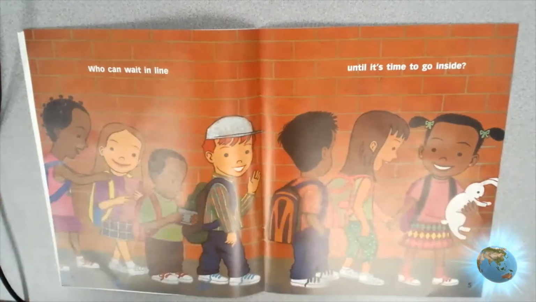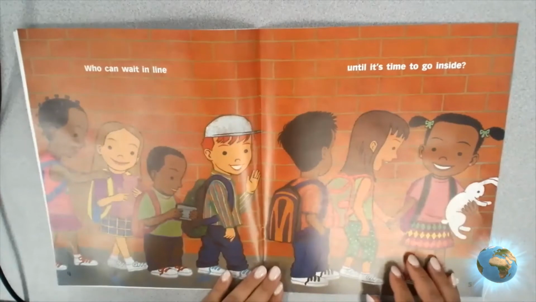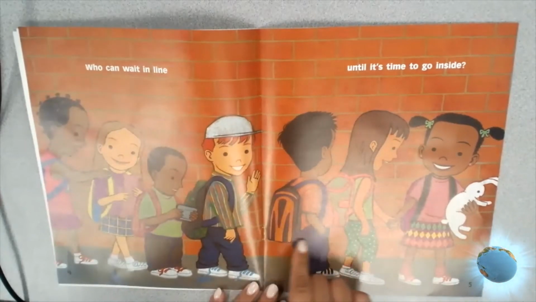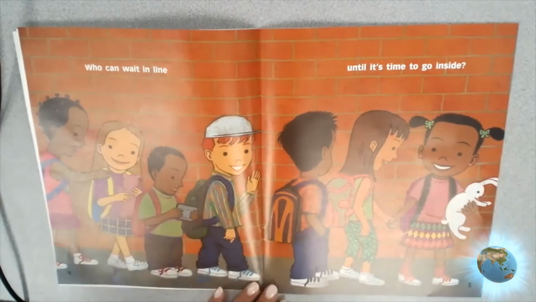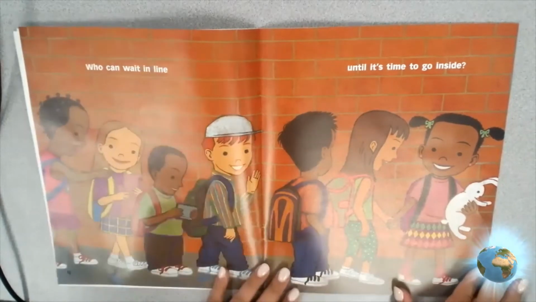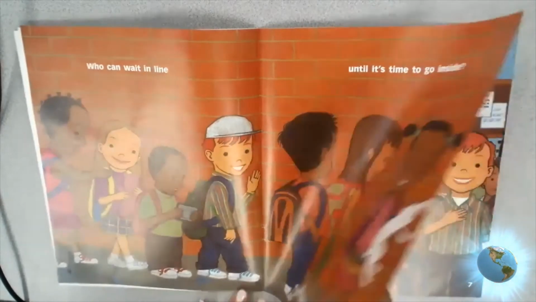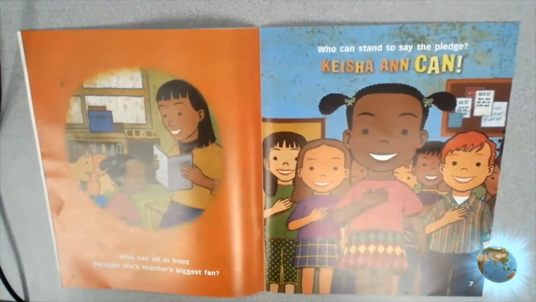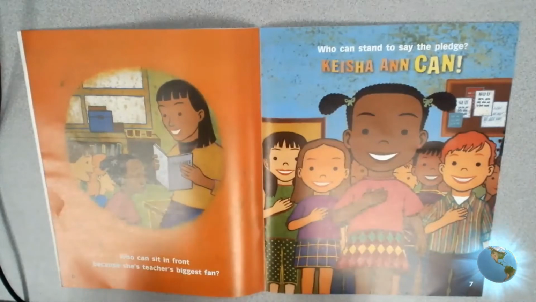Can you give me a clue? If you say backpack, that's a clue. And also I see only children lined up. So it makes me think they're going to school. And we are correct.